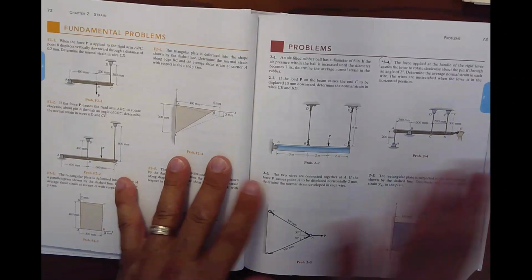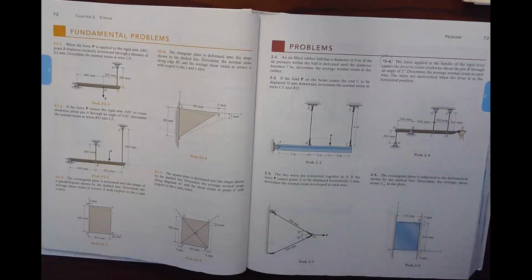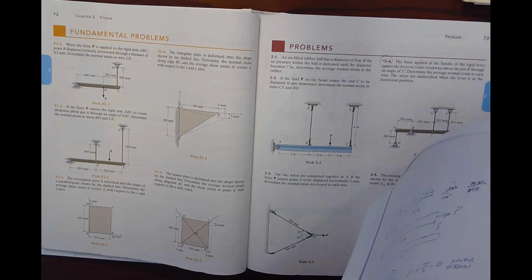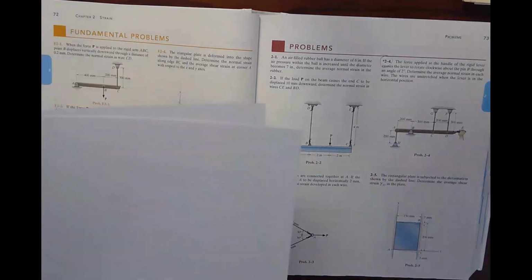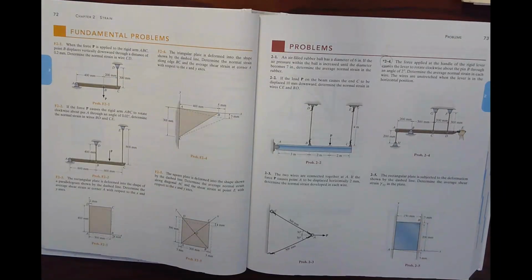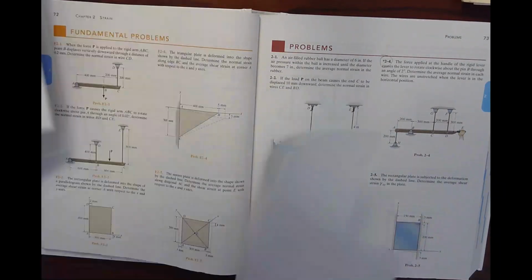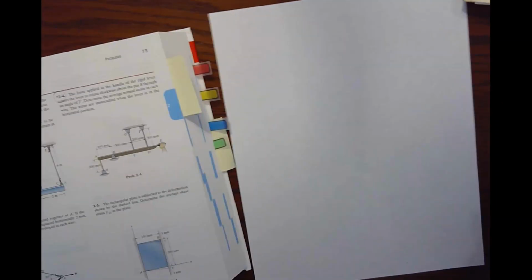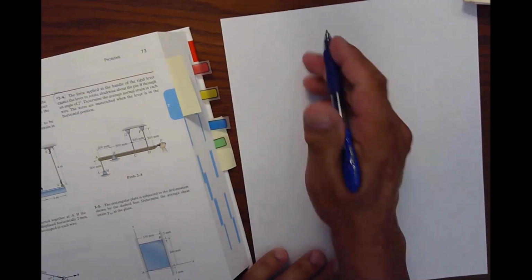So let's look at some of these fundamental problems. Pretty straightforward. Again, we're going to involve a lot of trig and a lot of geometry and occasionally a little calculus. So let's look at the first one. We're going to look at F2-1.